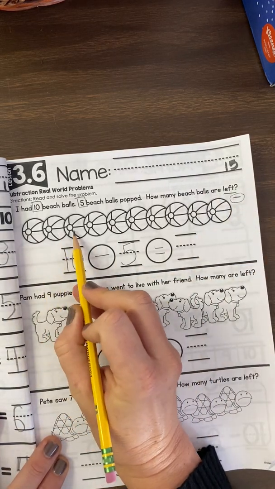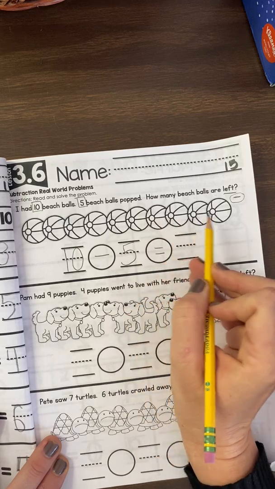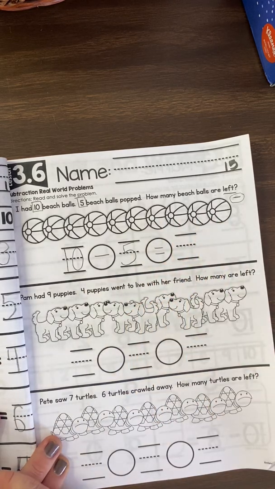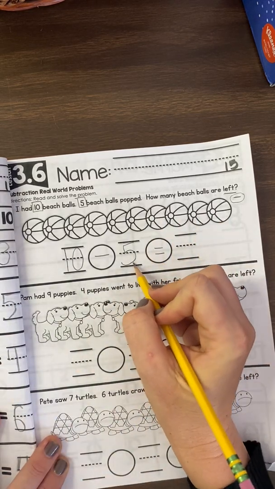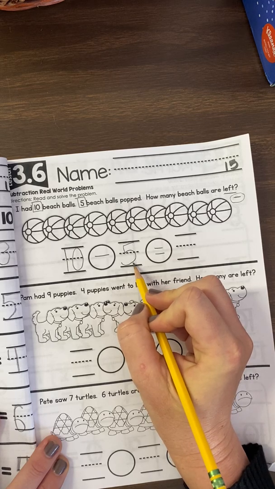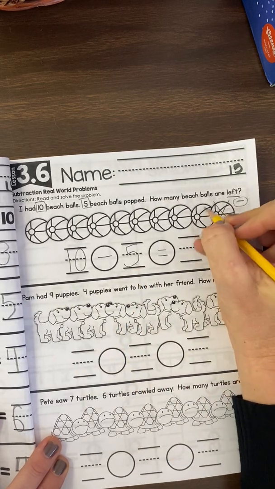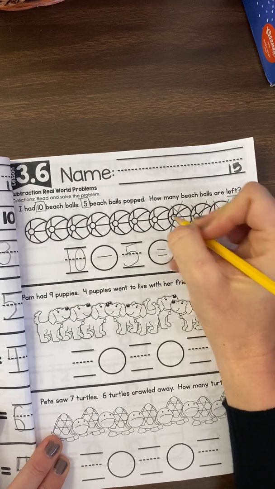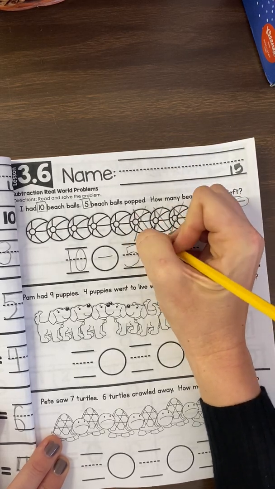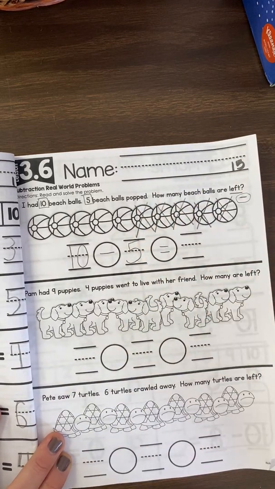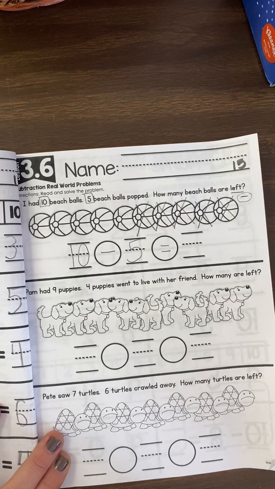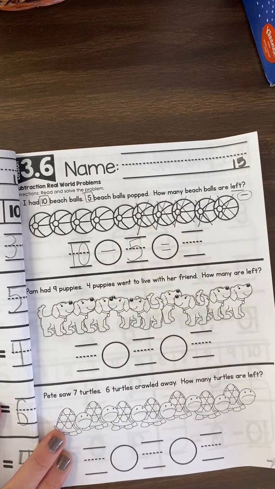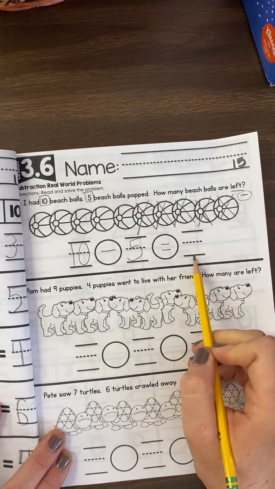So we have 1, 2, 3, 4, 5, 6, 7, 8, 9, 10 beach balls. All right, and we are going to take away 5 by crossing them off. Let's go ahead and do that. 1, 2, 3, 4, 5. Okay. Now, if you prefer to use the dice or you prefer to use the counters, you can do it that way too. I'm not going to mark you down if you don't have your X's here for that, okay? But you do have to write your answer.